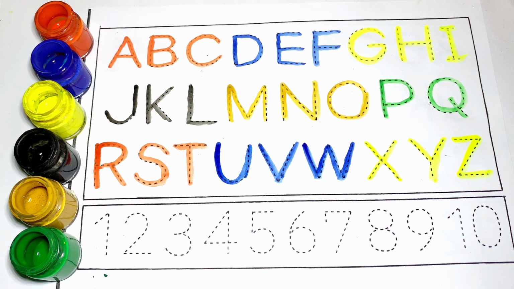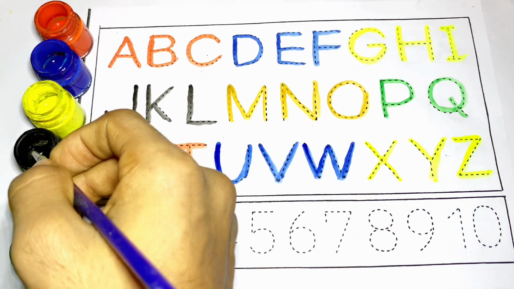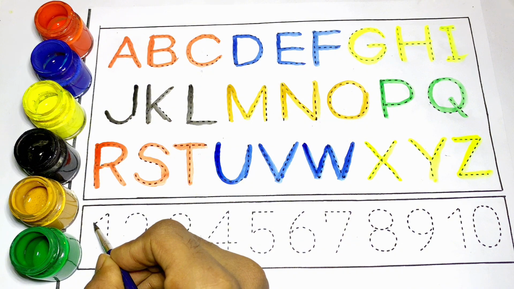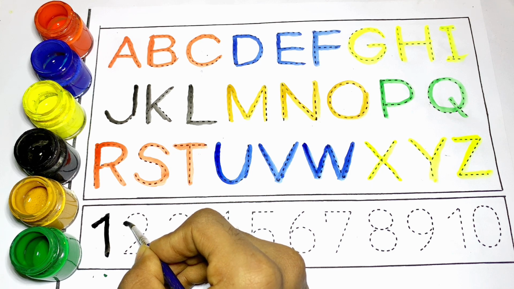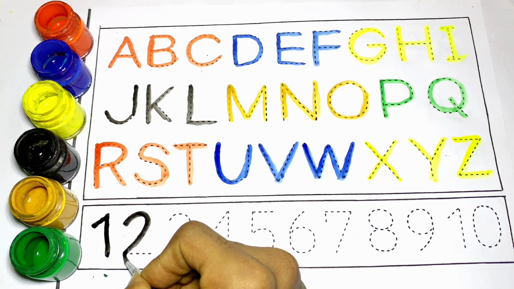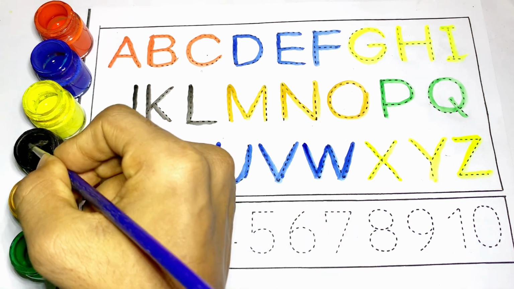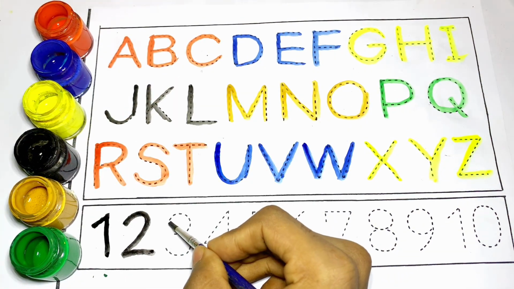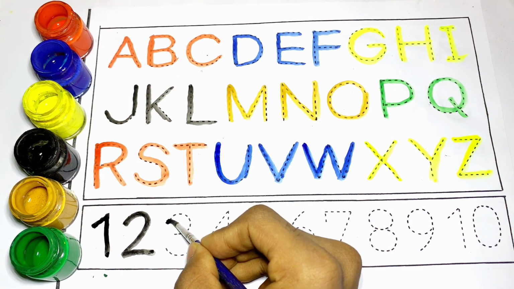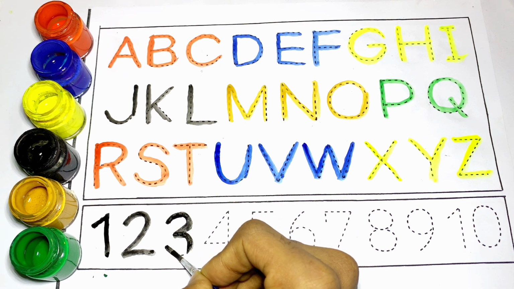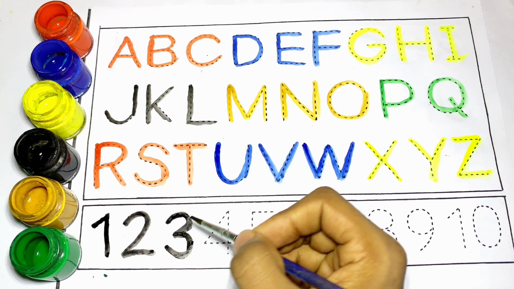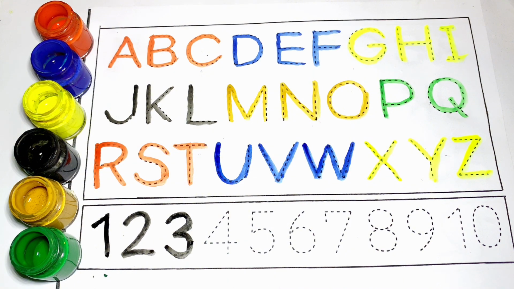The numbers of 1, and use black color. O N E, 1. T W O, 2. Kids again use black color and draw 3. The numbers of 3. T H R E E, 3.